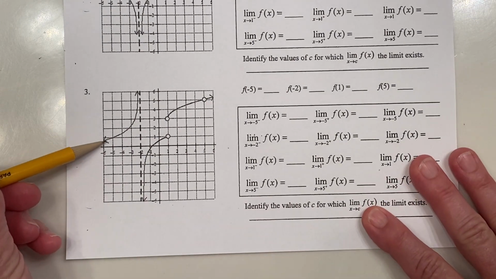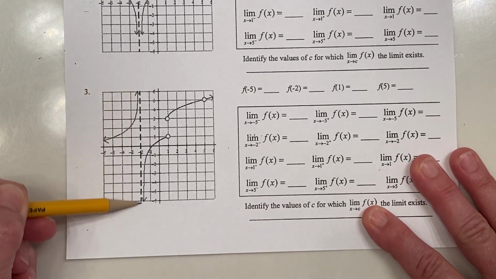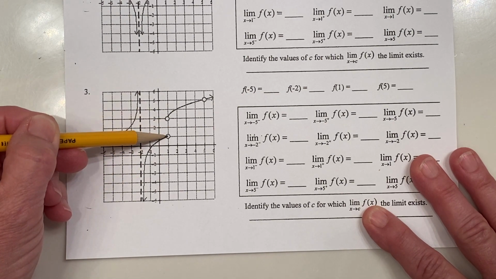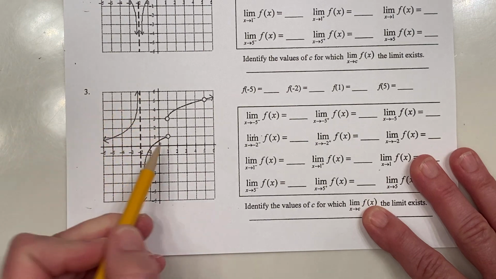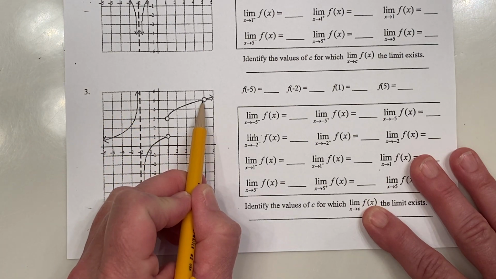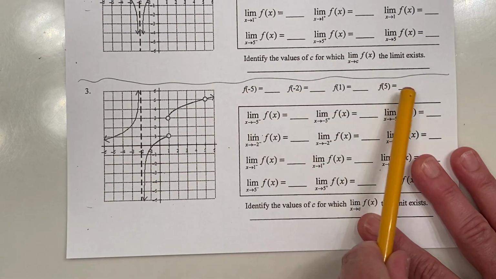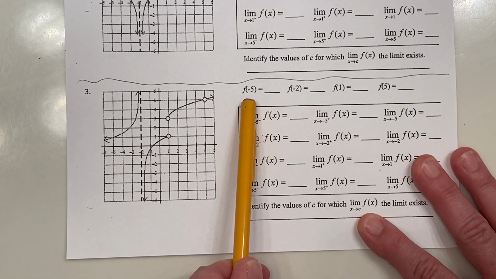All right, studying this graph, I see that we have an infinite discontinuity at x equals -2. It looks like we have a jump discontinuity at x equals 1. And over here at x equals 5, it looks like we have a point discontinuity. All right, let's answer these questions up here at the top first.